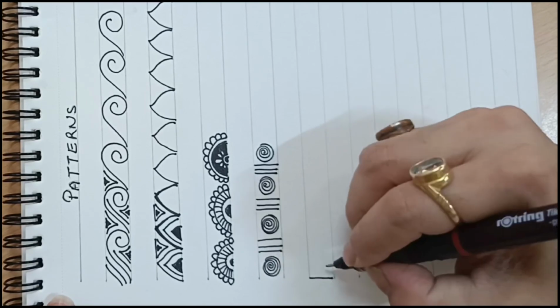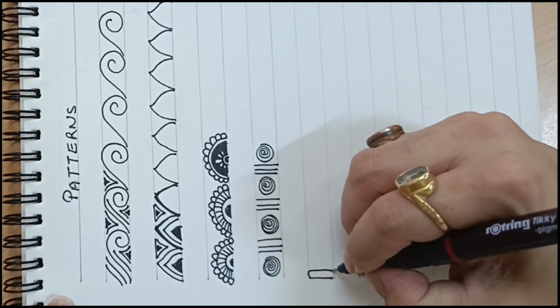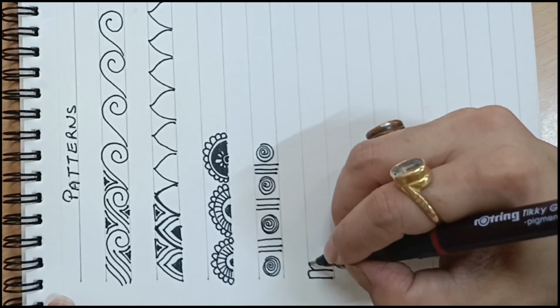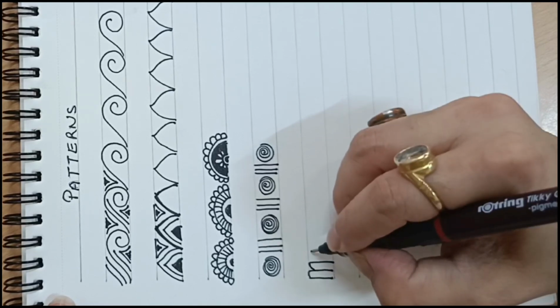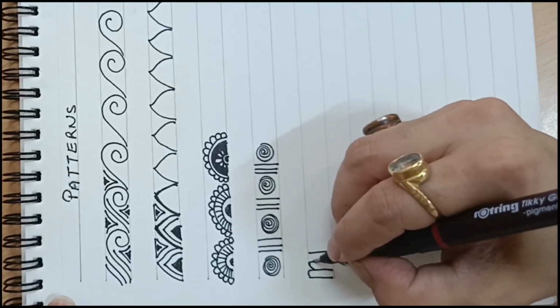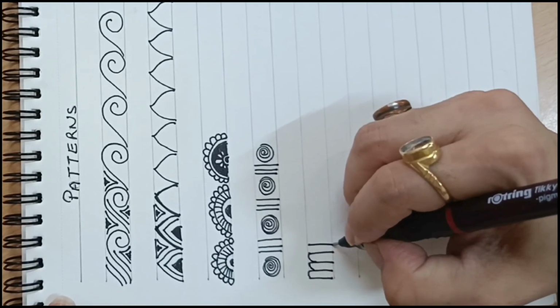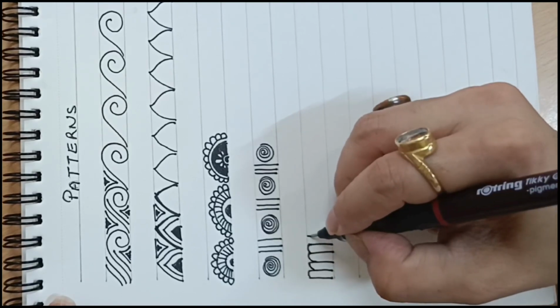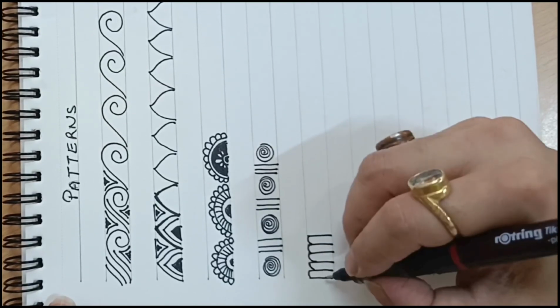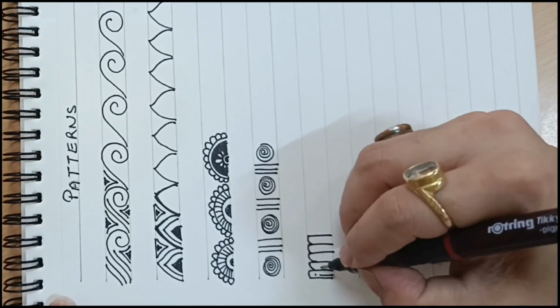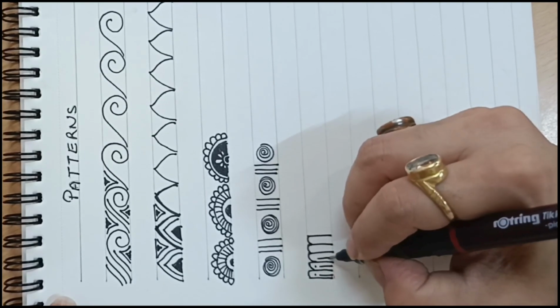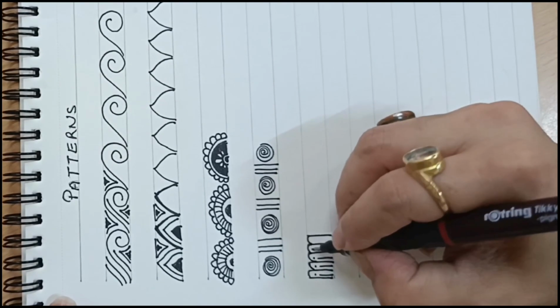Again, this is another traditional design, and you have to give little curve on the upper side and you can join the curve. So if you practice, you'll find it very easy. Then one line and dot.